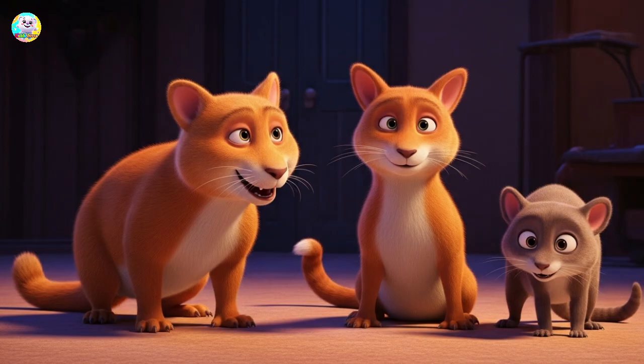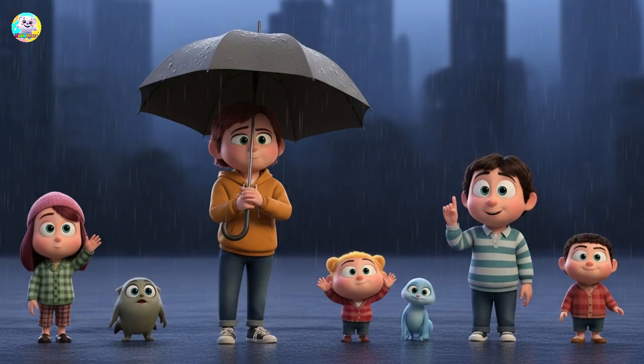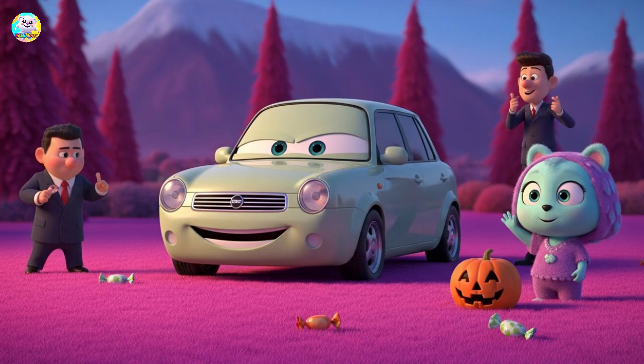S is for skeleton bones that clatter. T is for treats, candies that matter. U is for umbrella, in case it rains. V is for vampires with shiny fangs.